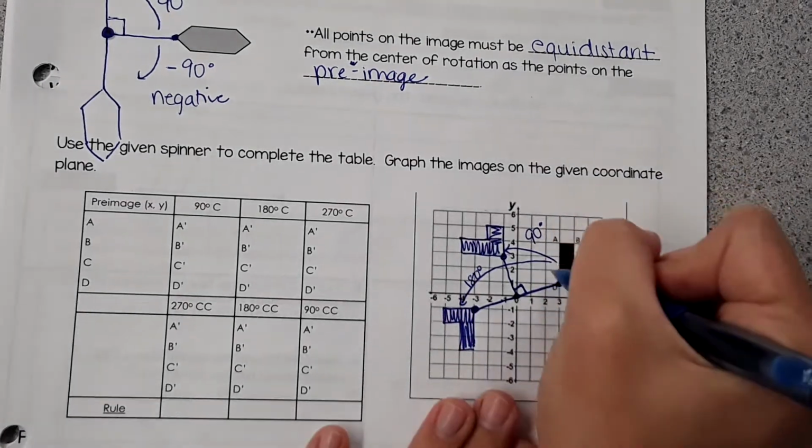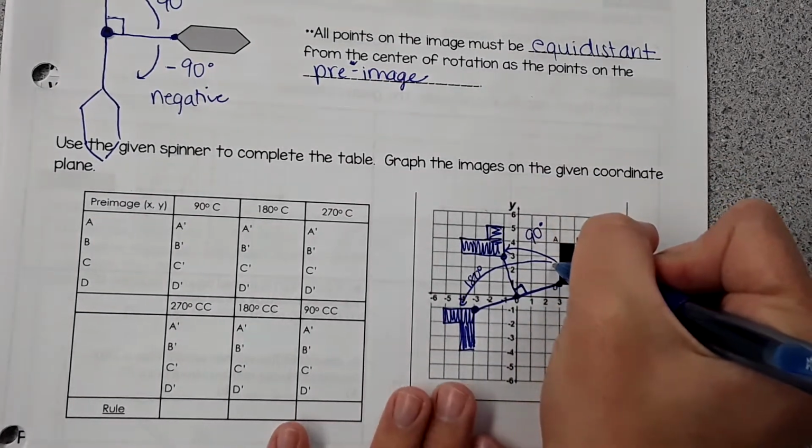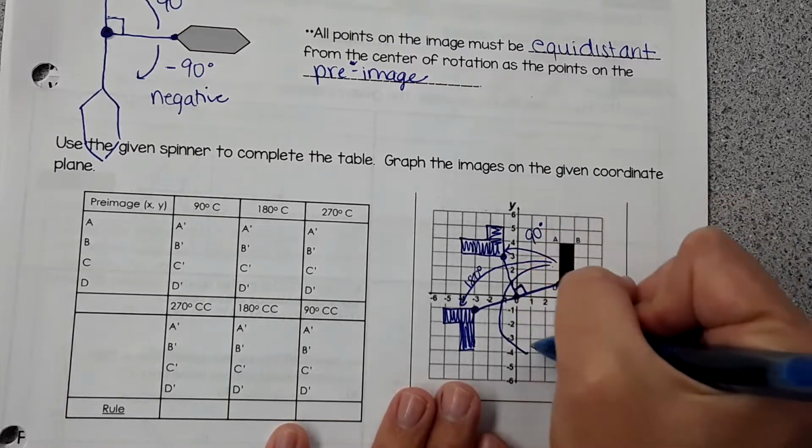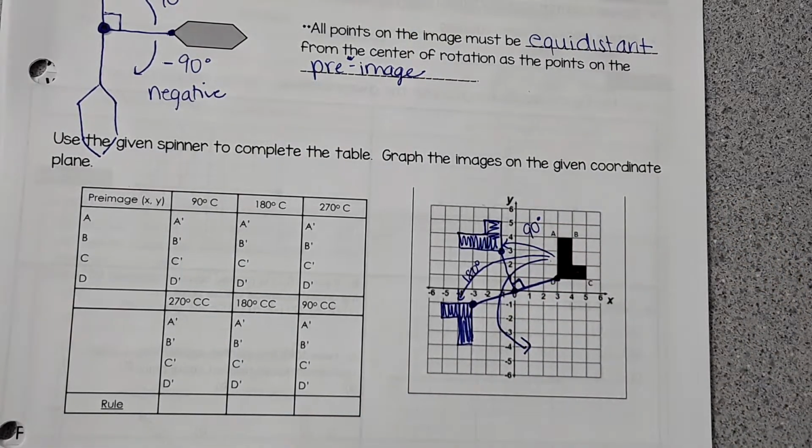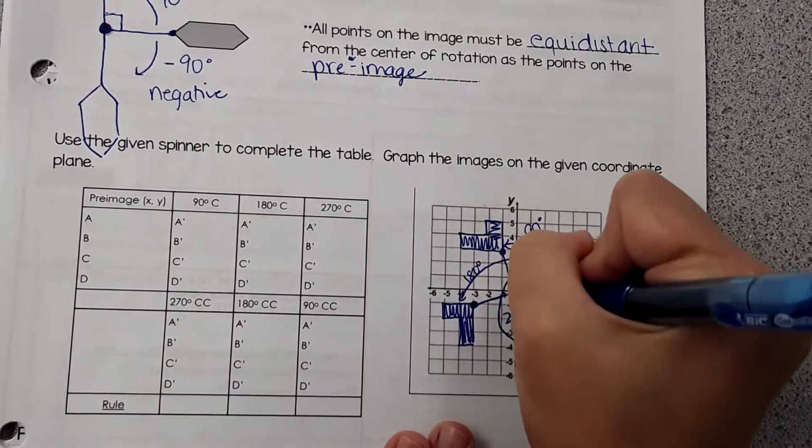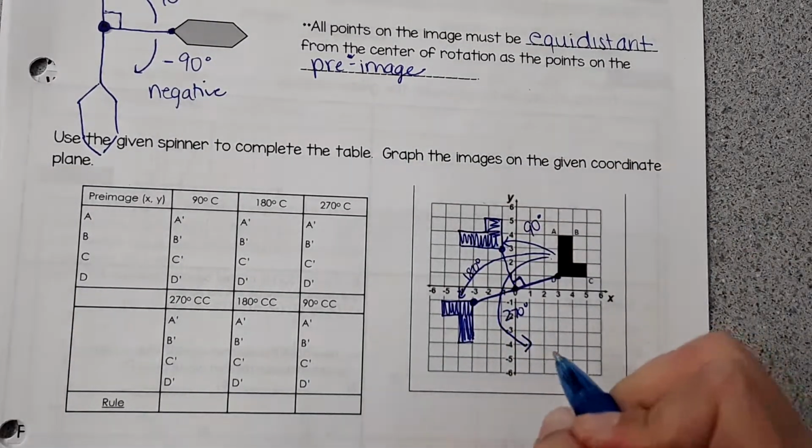Okay. So here we go. Now we're going to do a 270-degree rotation. That would make it go over into this quadrant over here. So 270 degrees. And here's where it would land.